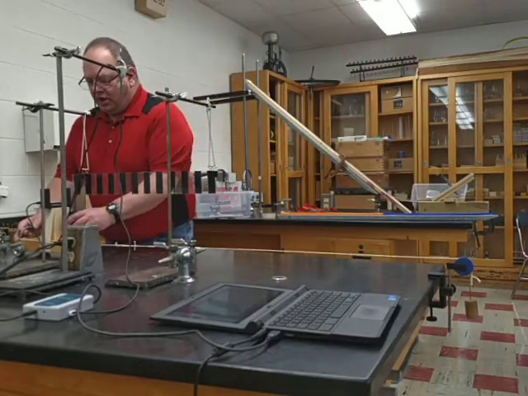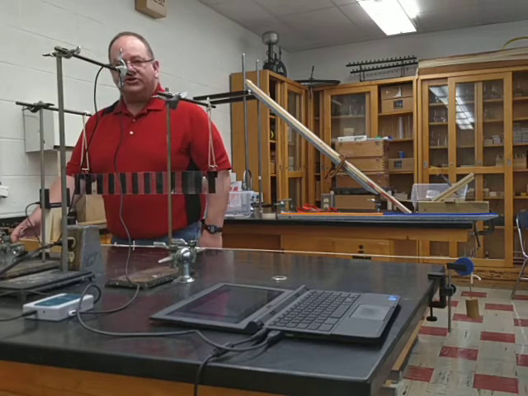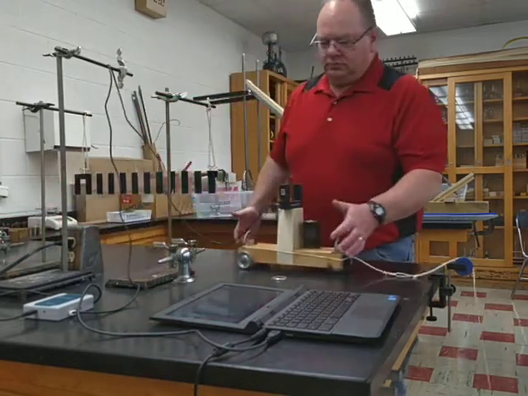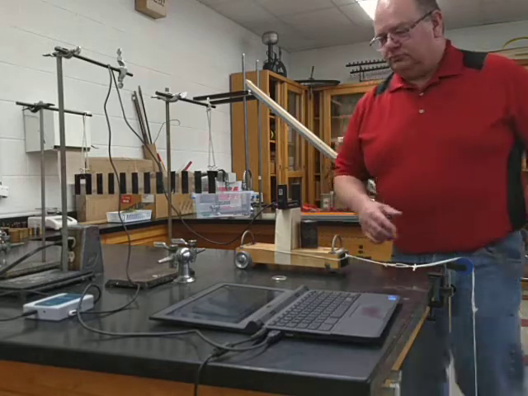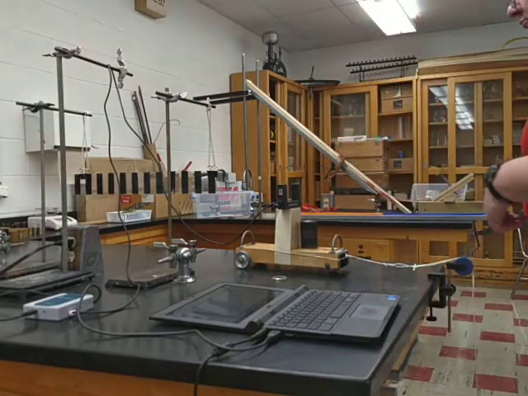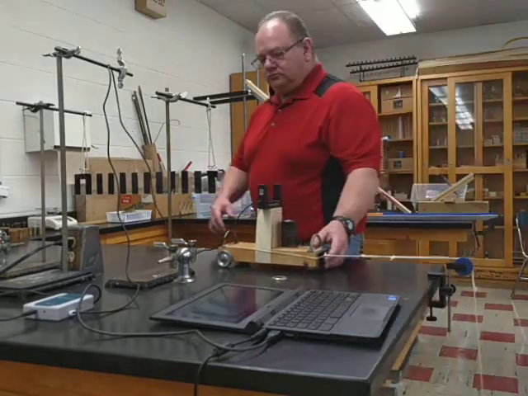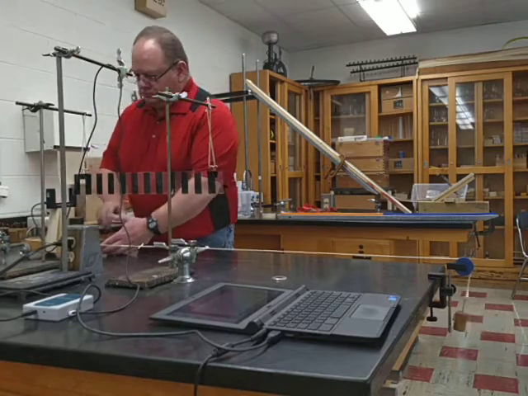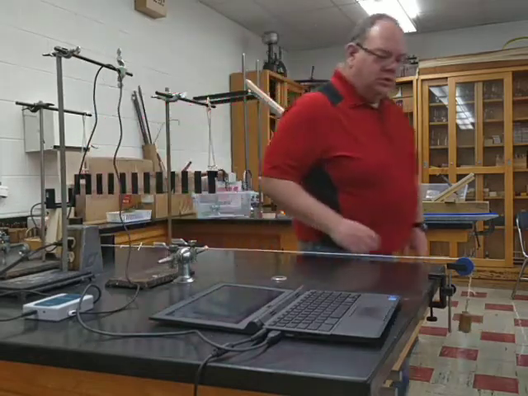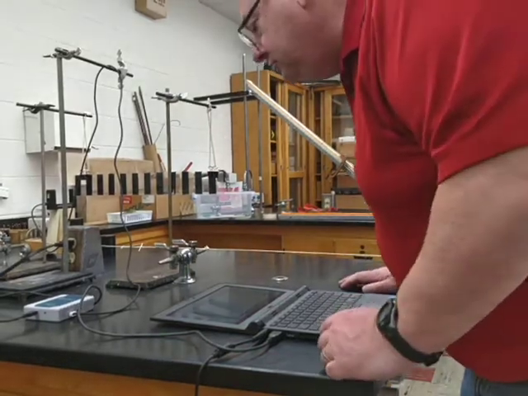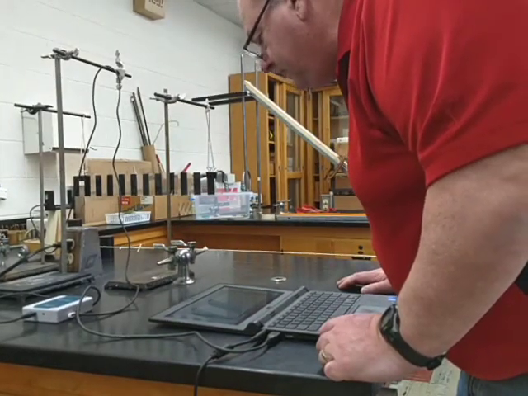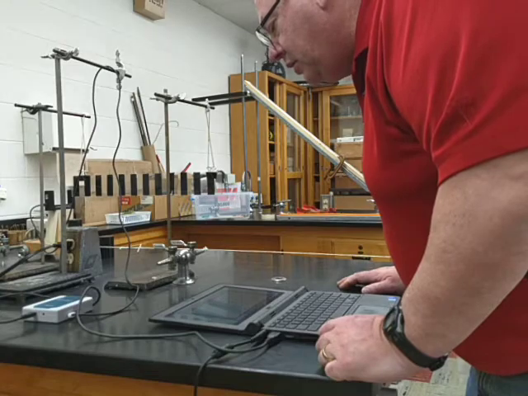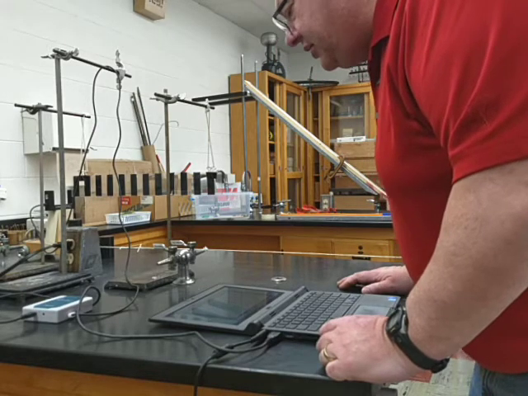I am putting an extra kilogram on my cart. So this is the cart plus 1 kilogram. And go. Okay, when we look at our data, I believe the newest data is data set 2.